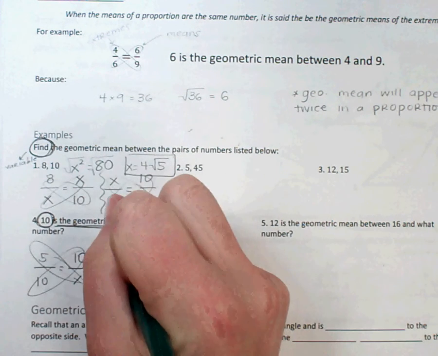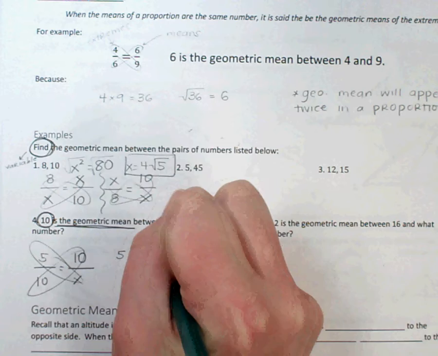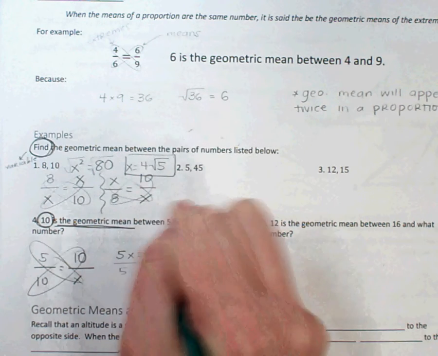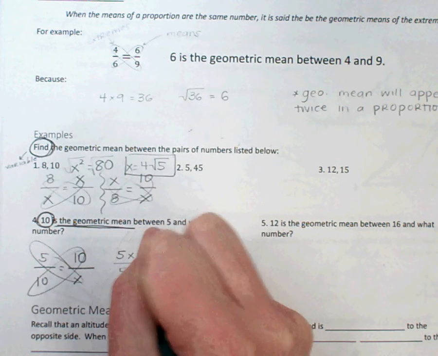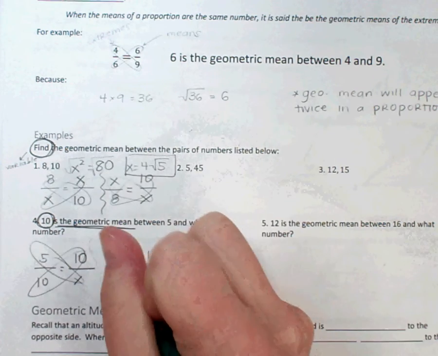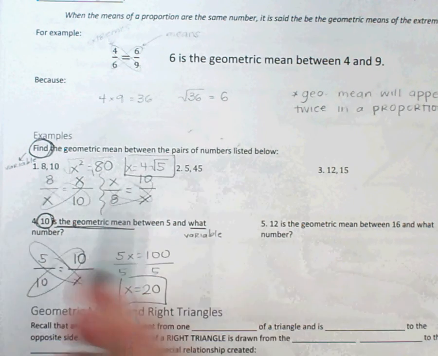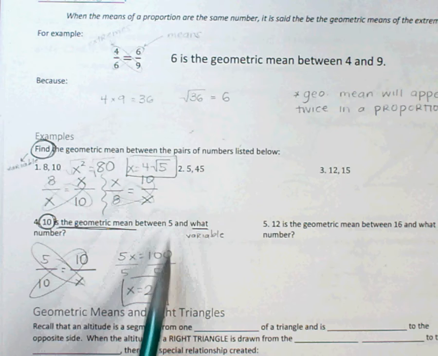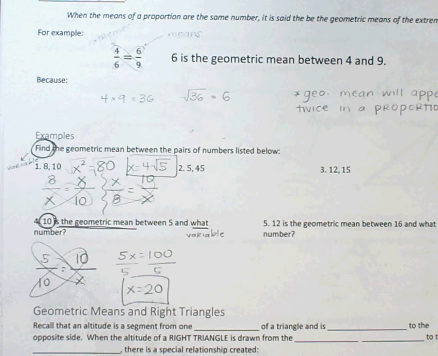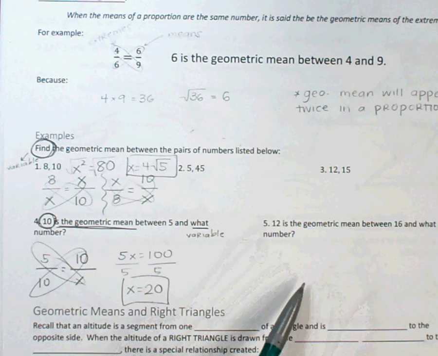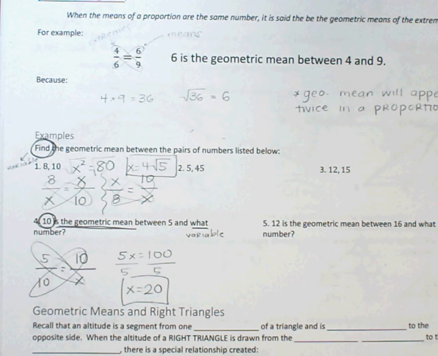Cross multiply. 5x equals 100. So our second number is 20, okay? Which means that 10 is the geometric mean between 5 and 20. Okay? So then try number 5 on your own and check your work in the completed notes.